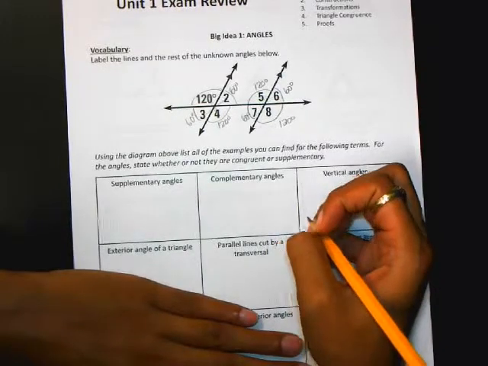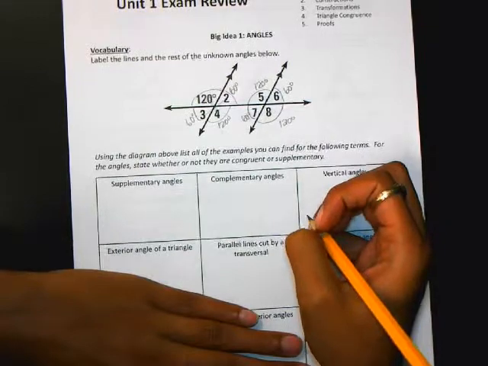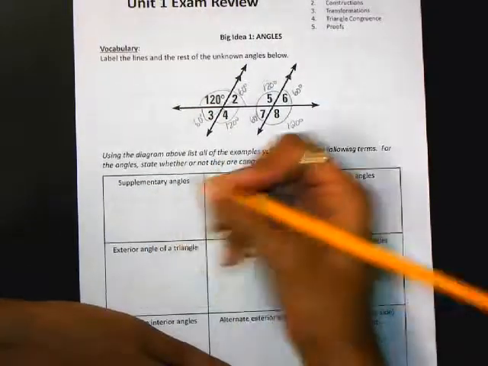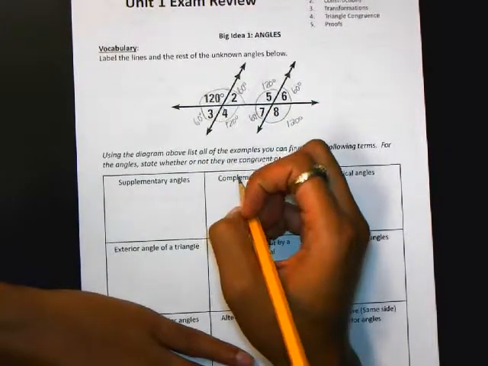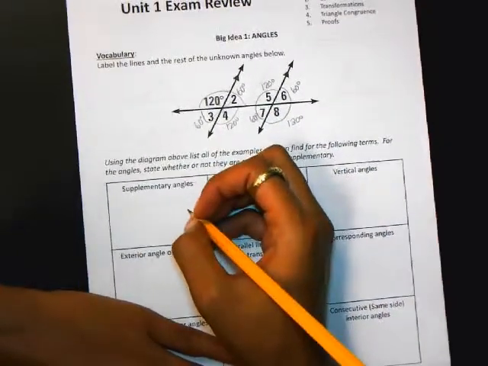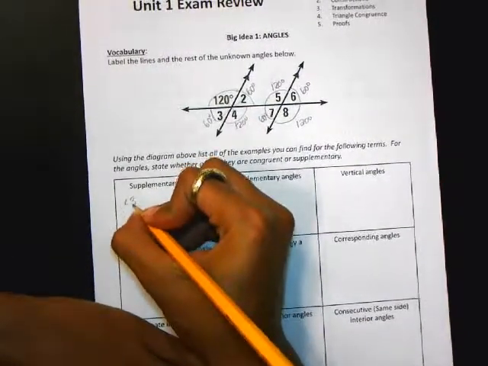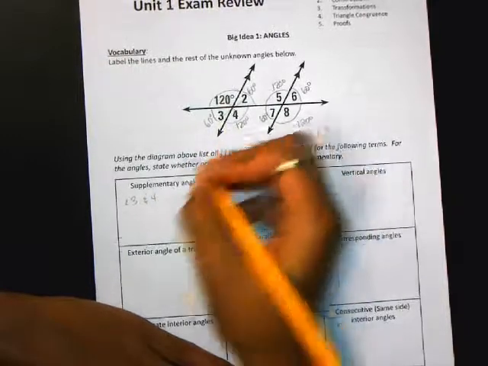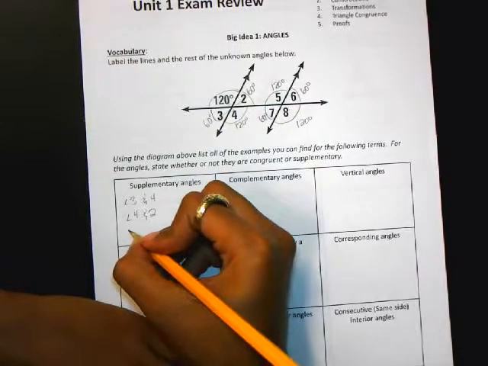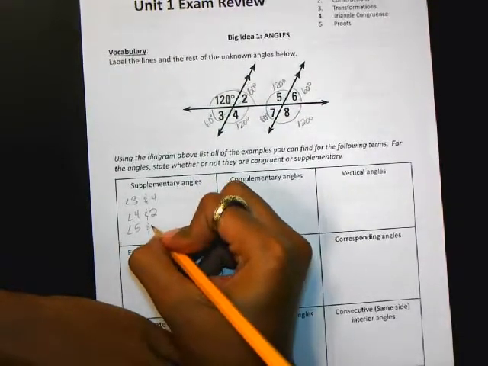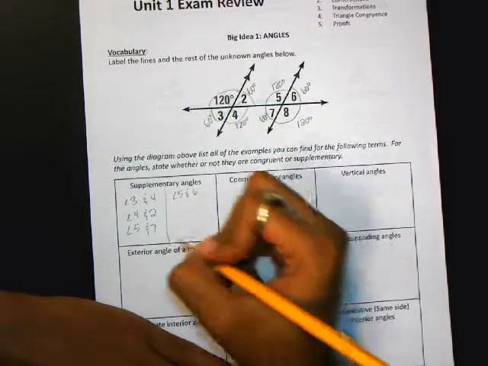Alright, now it says right here, use the diagram above to list all the examples you can find for the following terms. For the angles, state whether or not they are congruent or supplementary. So supplementary angles, we can list a lot of these. We could list the same side interior angles, or we can list linear pairs. So I'm just going to list a couple. The linear pairs I'm going to list are angle 3 and angle 4, angle 4 and angle 2, angle 5 and angle 7, angle 5 and angle 6. Those are all linear ones.